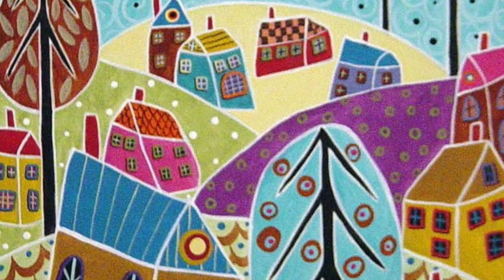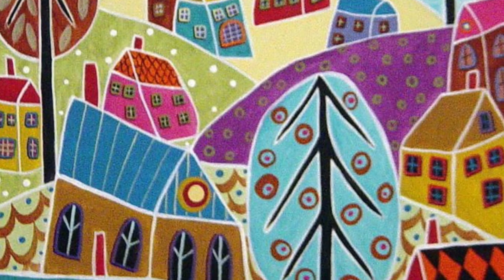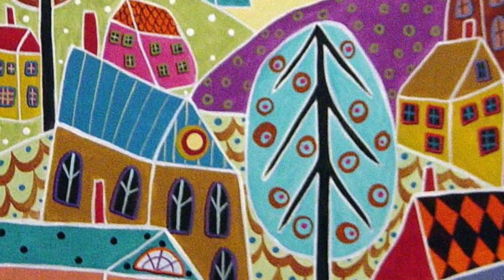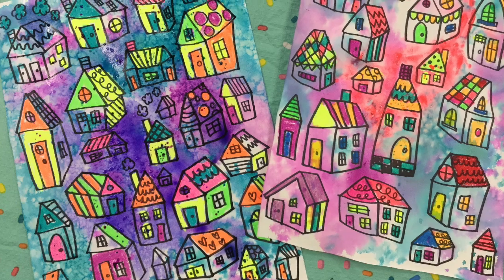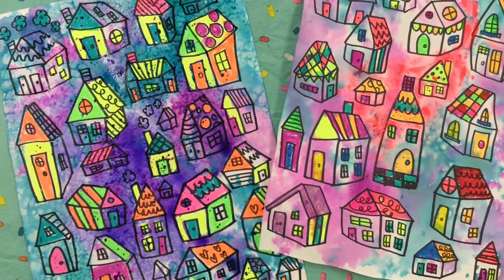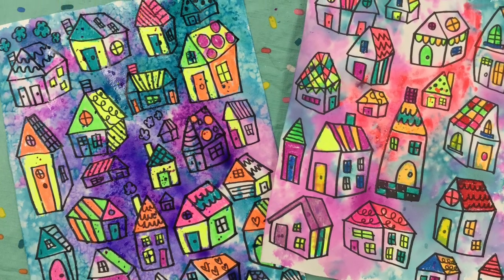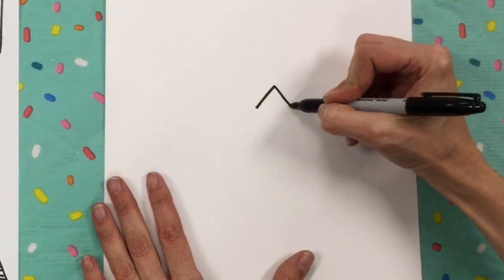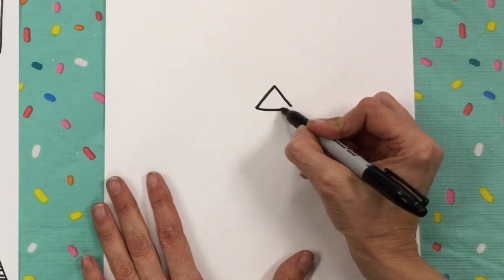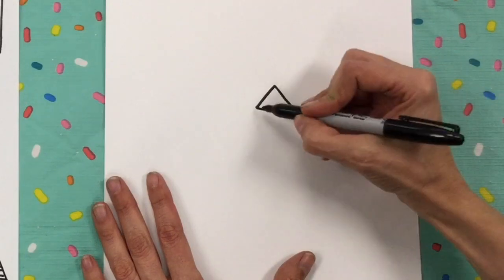Check out how some of them are two-dimensional, meaning they appear flat, and three-dimensional. We are going to be able to create both. Here's an example of what we are heading for in this art project. So let's get started. When you start on your drawing, you'll need to start with a triangle shape. This will be the top of your building.